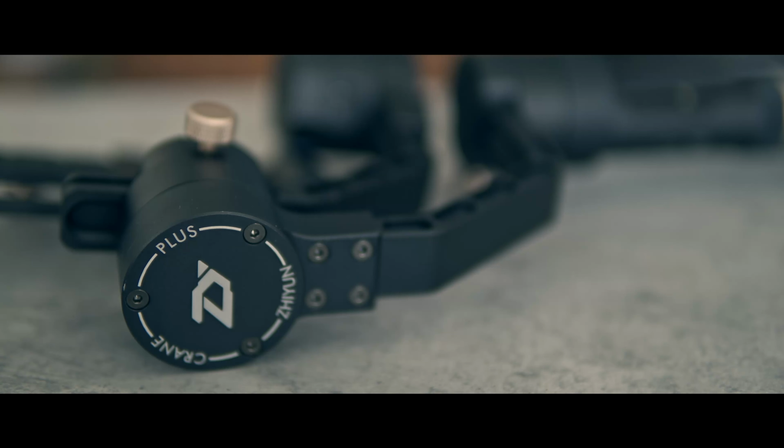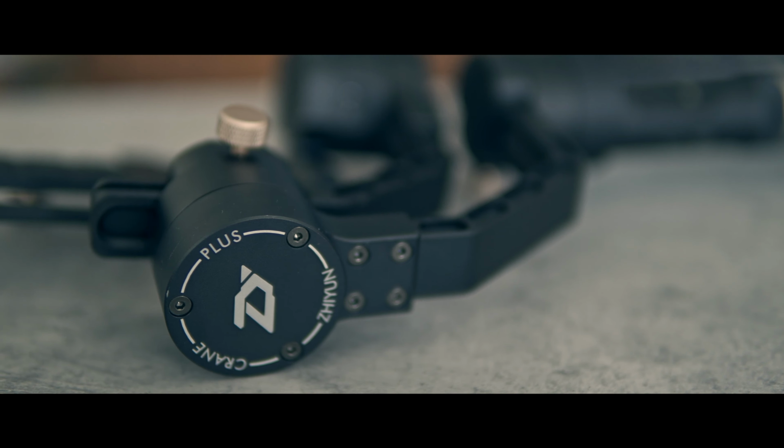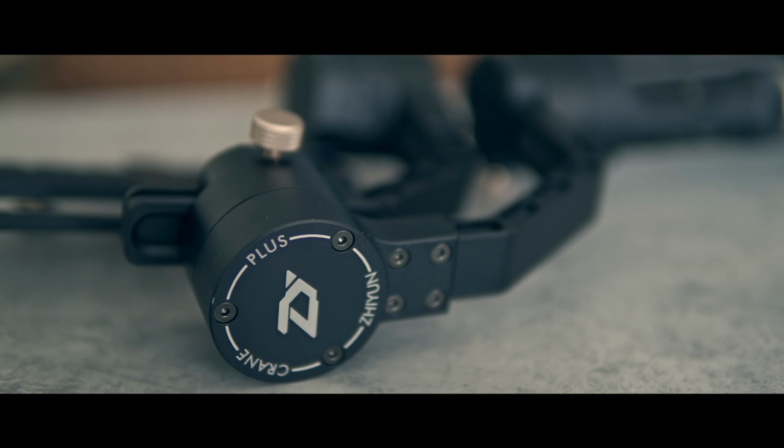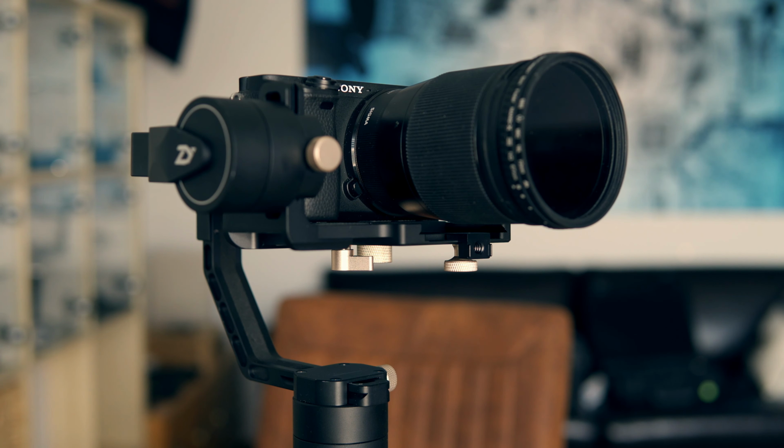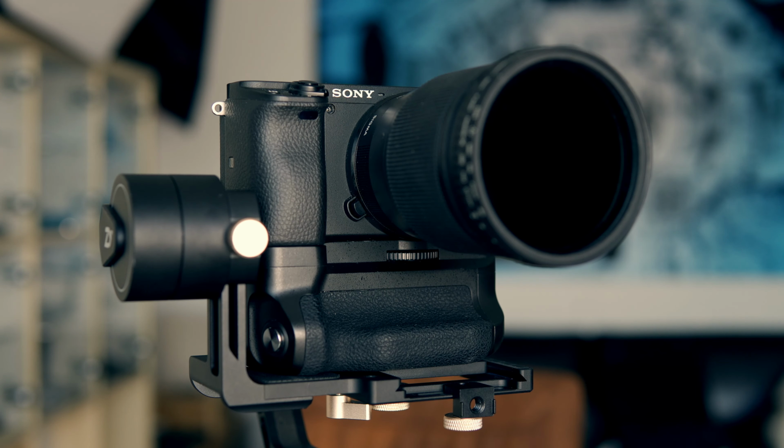I will be the proud owner of a Steadicam in the near future. Until then, a great gimbal for the 6400 is the Zhiyun Crane Plus. It can easily handle the camera with any Sigma on there, and even using the camera with a battery grip is no problem. Mighty fine gimbal, great work by Zhiyun, very easy to recommend.